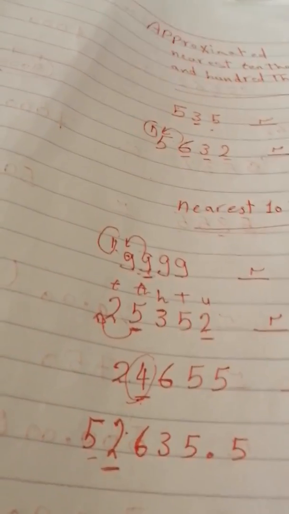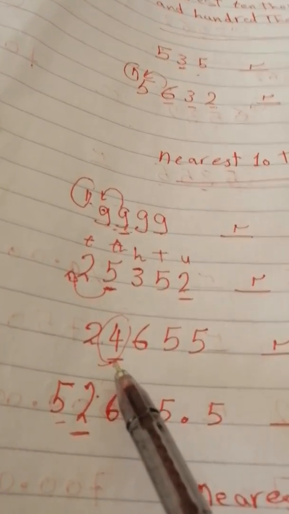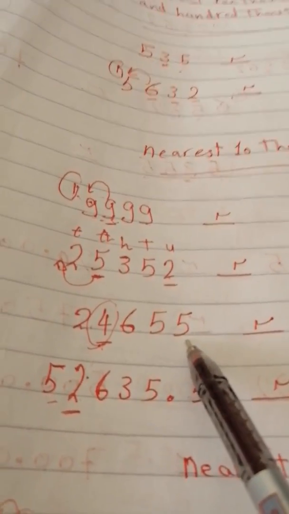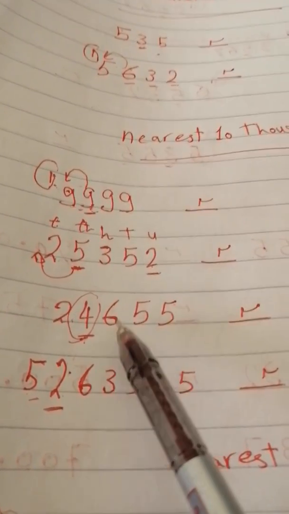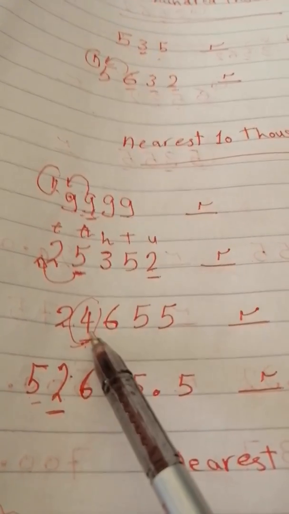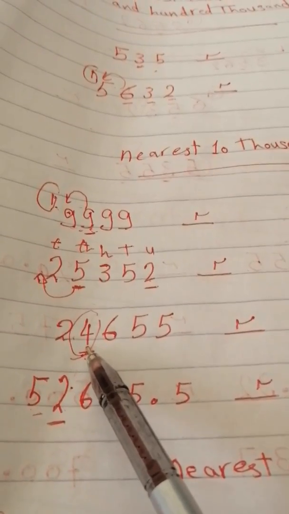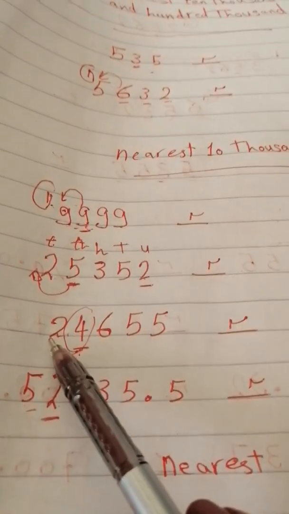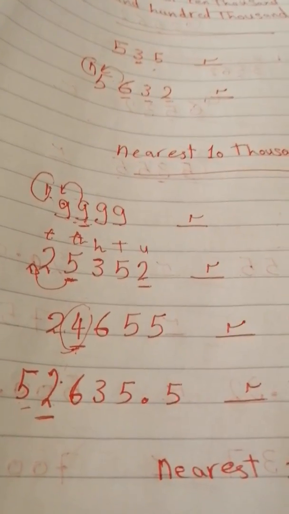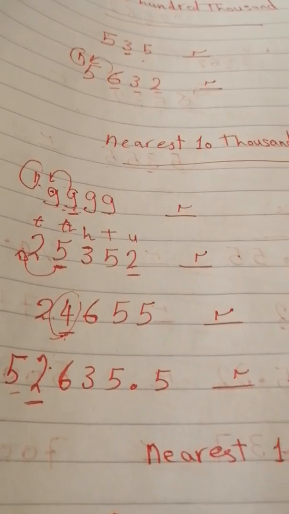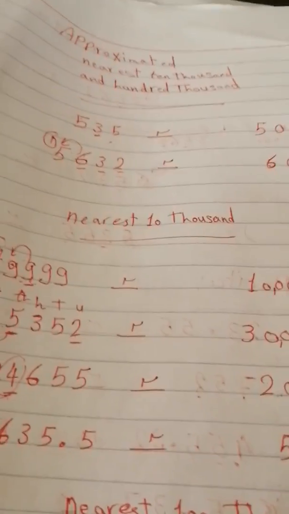For another example, 24,655. The 5 in units goes back to 0, the 5 in tens goes back to 0, the 6 in hundreds goes back to 0, and the 4 in 1,000s goes back to 0. You look at the 1,000s. 4 is smallest, don't give me anything. Then the 2 in 10,000s stays, so it will be 20,000.